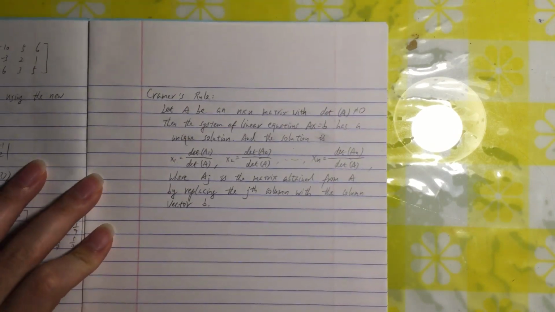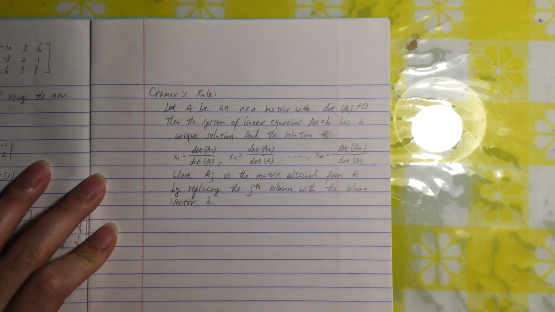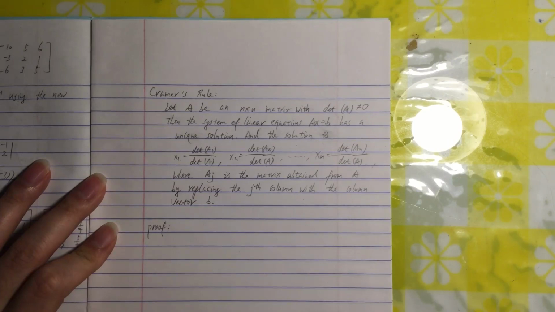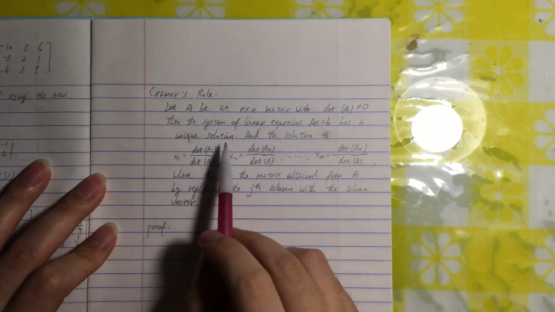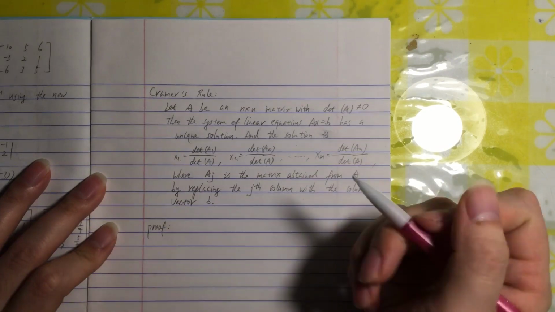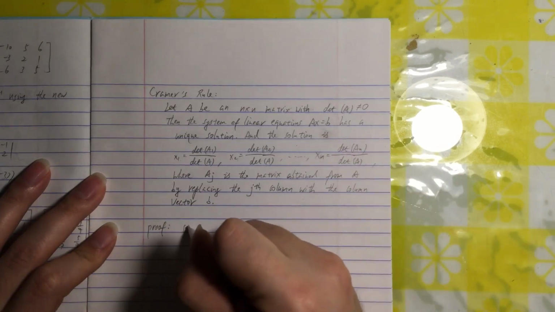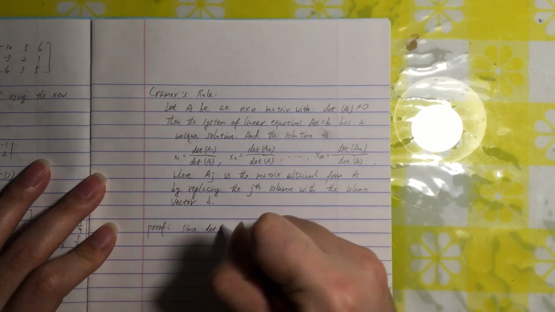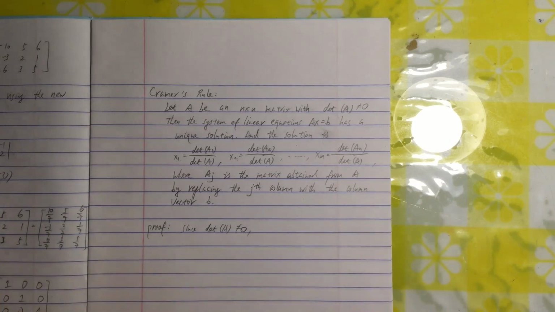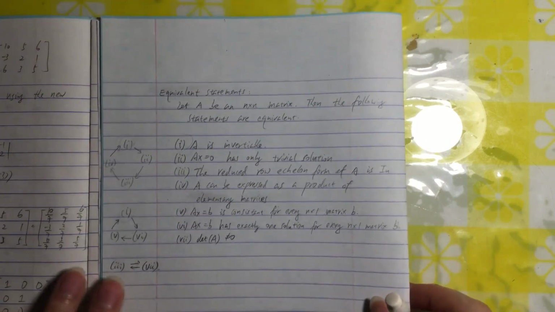Next, let's prove the theorem. Before we use it, let's prove it first. So first of all, we need to prove that the system has a unique solution. Then we need to show that that's the solution. So here, since determinant of A is not 0, then by equivalent statements, we know that the system AS equals B has exactly one solution.